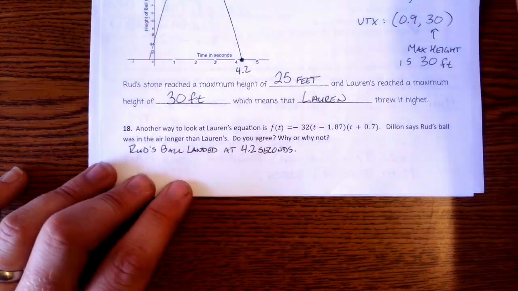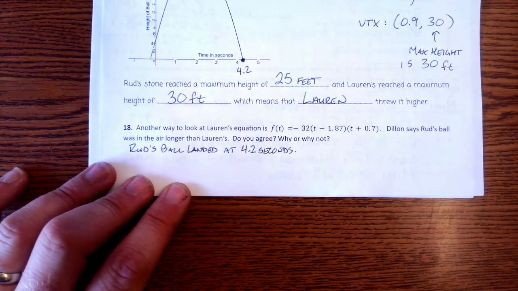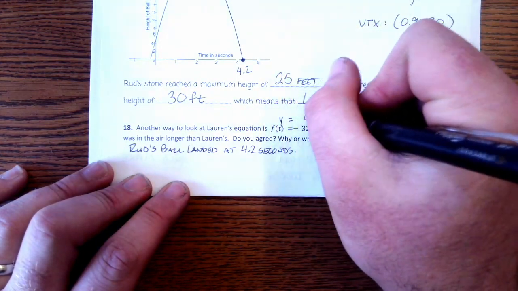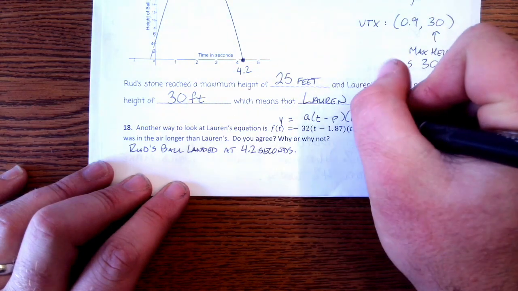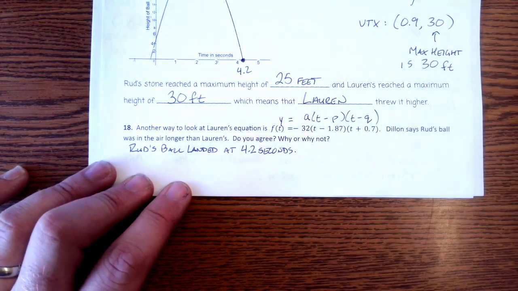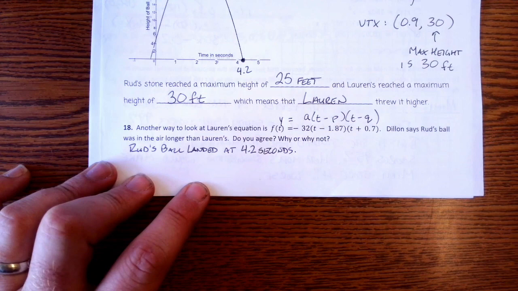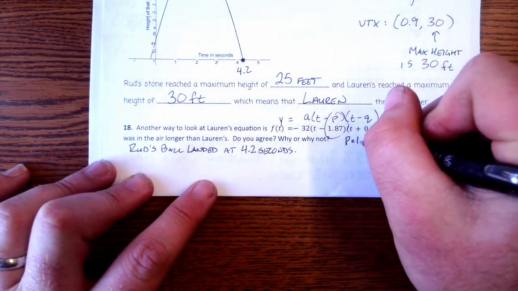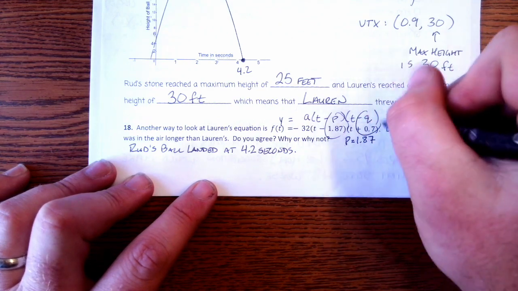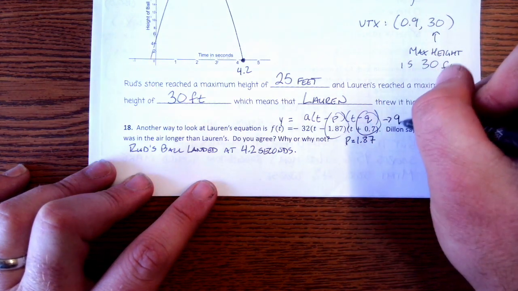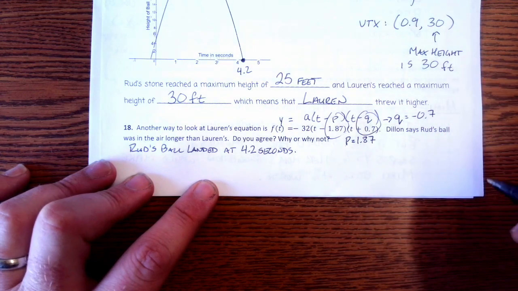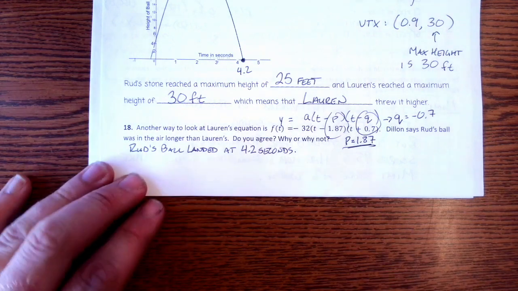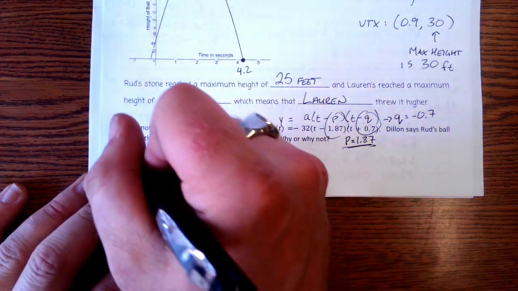If we look at the factored or intercept form, where y equals a times (t minus p) times (t minus q). Again, I use t here since that's what they did. You could use an x if you want. Looks like the p value is 1.87 seconds, and the q value, if we switch the sign, is negative 0.7 seconds. So it looks like Lauren's ball landed at 1.87 seconds.